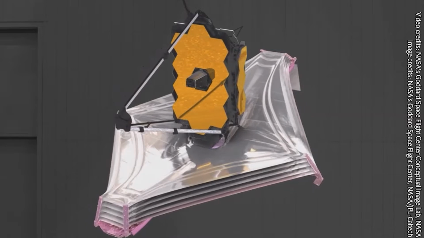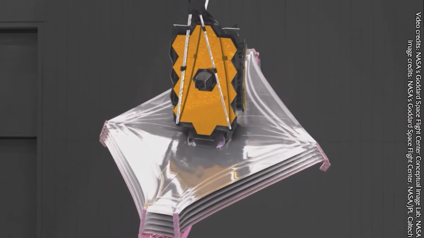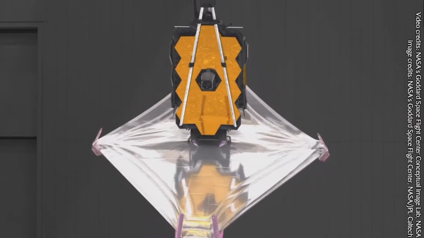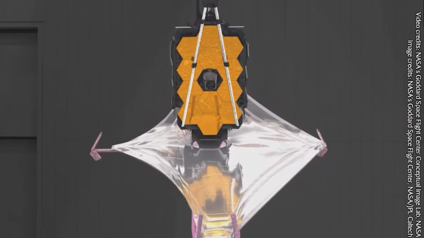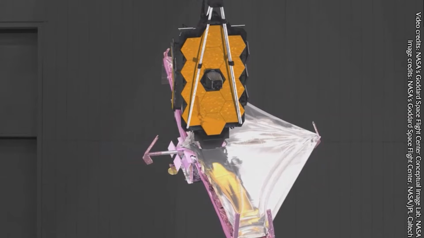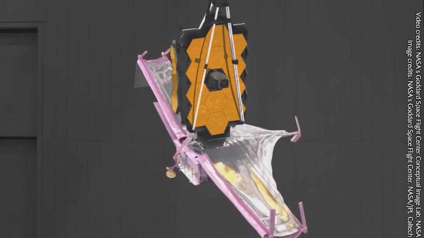So the mirrors folded up, that sun shield folds up. Everything had to be designed with exacting precision, because once you get it out in space, nobody is there to help it unfold again. That's the most complex part of JWST.